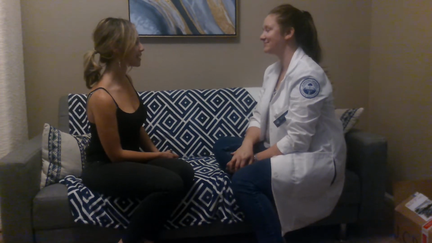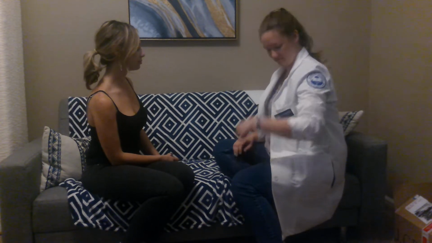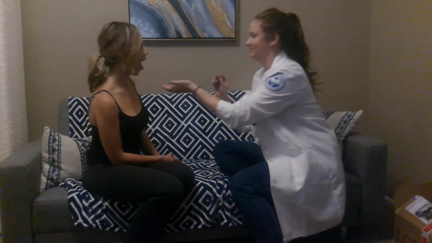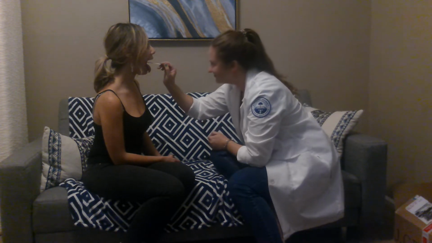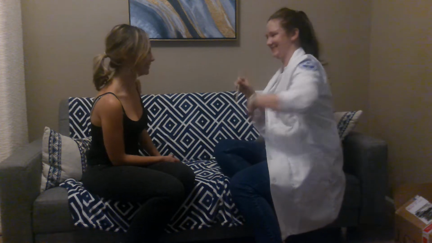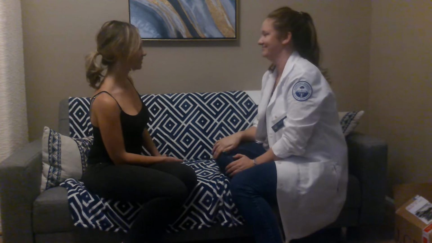To assess cranial nerve 9, the glossopharyngeal nerve, the examiner will test the patient's gag reflex with a tongue depressor. Damage to this cranial nerve can result in a lack of gag reflex and a lack of taste on the posterior 1/3 of the tongue.